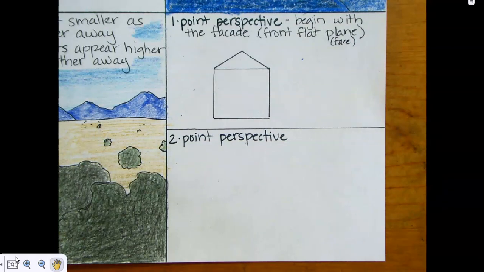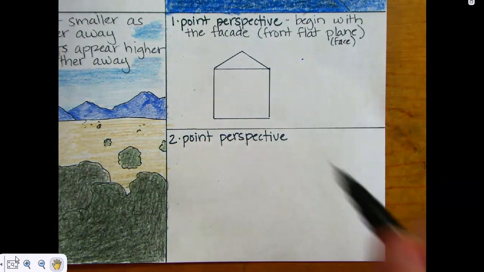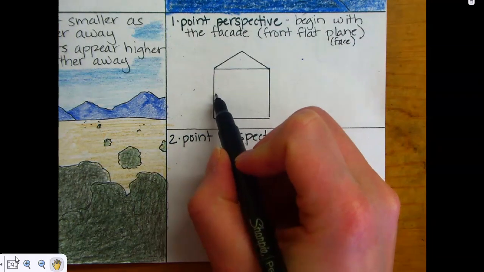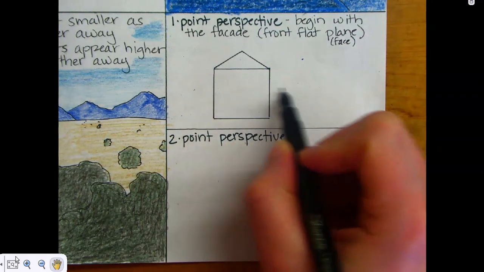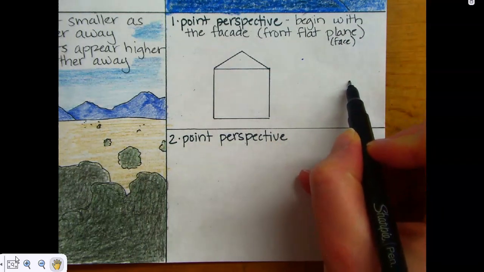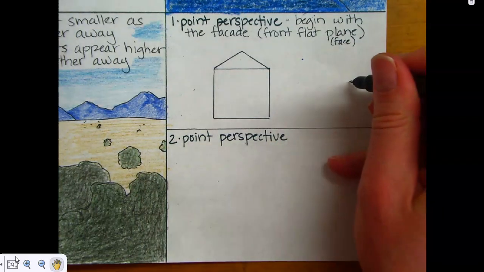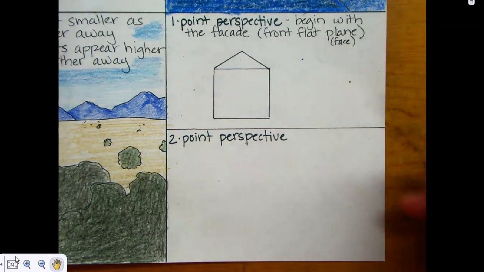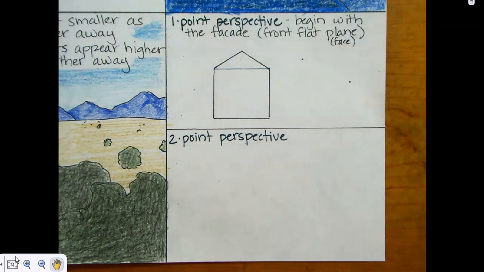But if you imagine about eye level, okay, if I'm looking at this house and I'm about eye level, I don't know, maybe I would be somewhere in here, but you want to create a little vanishing point. I'm going to do mine in pen and then draw my lines in pencil. Okay?